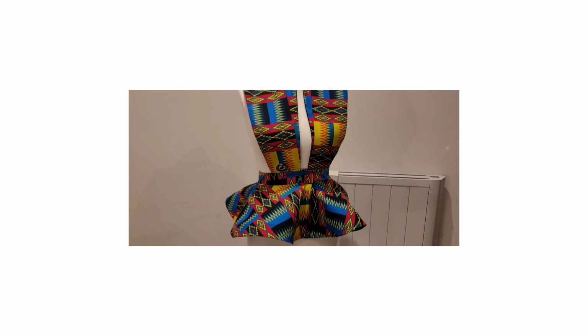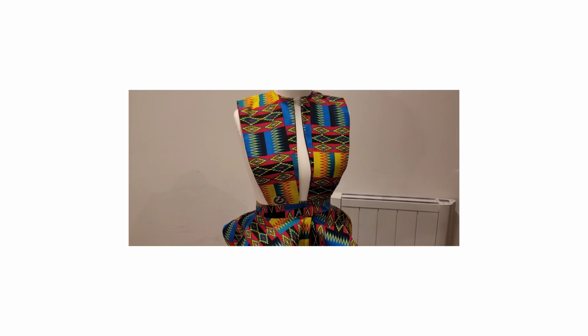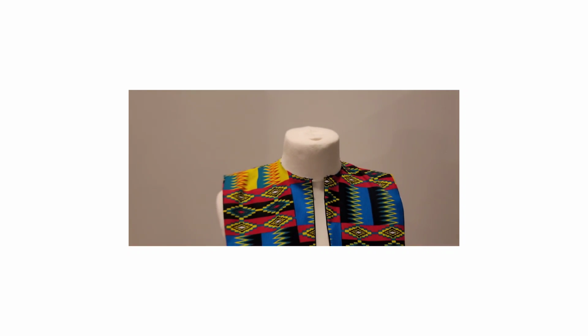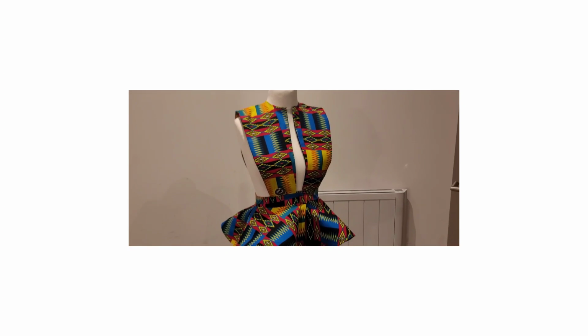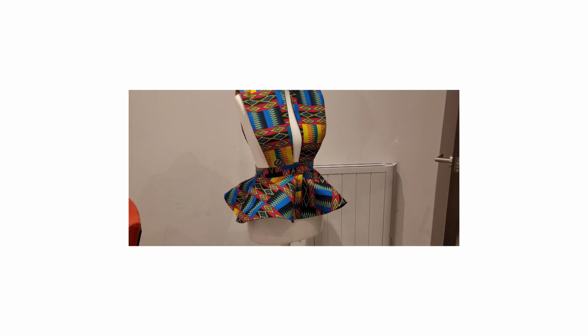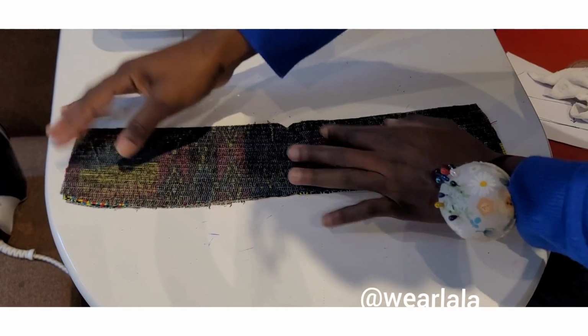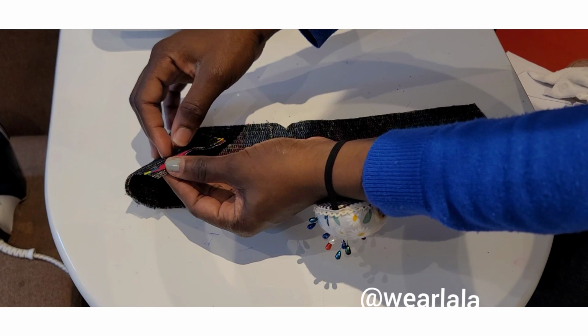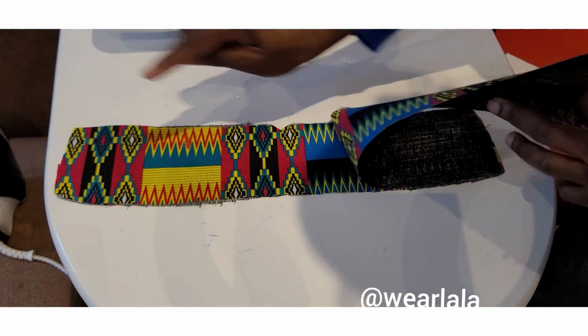Okay, yeah, so after doing that, this is what you're going to have. So we're not done with the tutorial here. We still have the collar to work with. So for the collar, yeah, to fix the collar is very simple. Just notch the center. Then I have my fabric and lining. Actually, I use the same fabric as the lining.